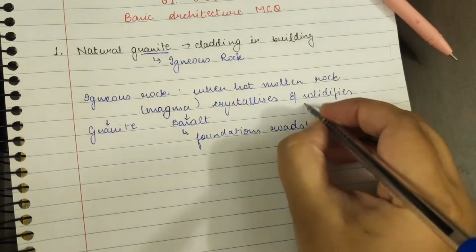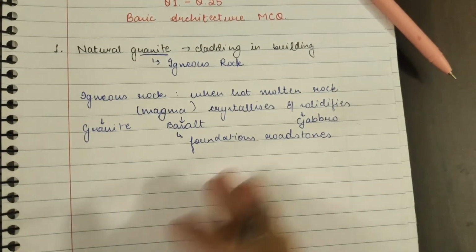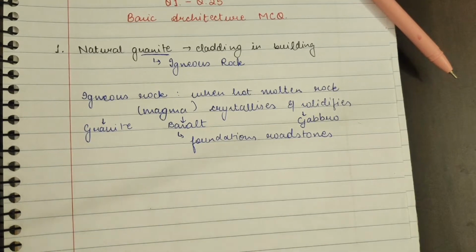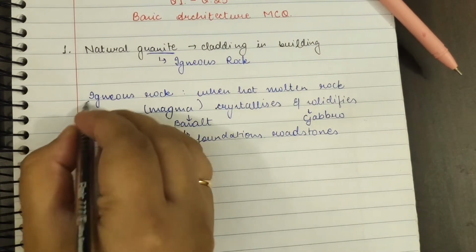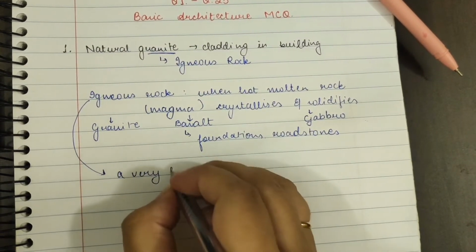And gabbro, one more thing is there, gabbro. It's not very famous, so it's just better to know about it. And igneous rocks also actually have a very high crushing strength.